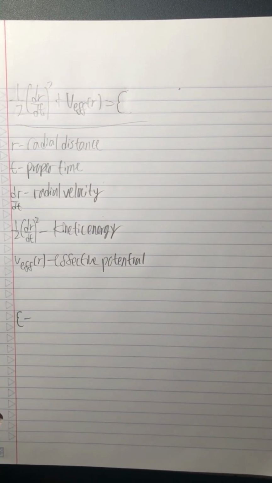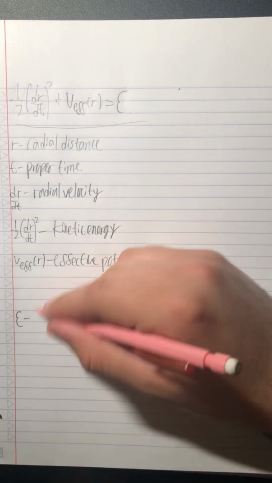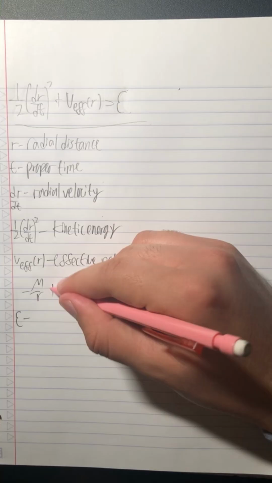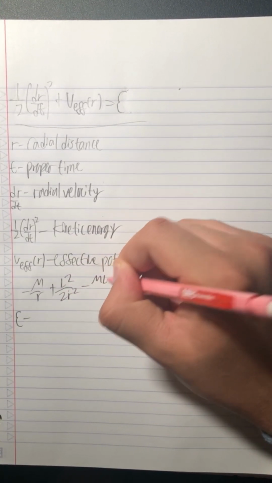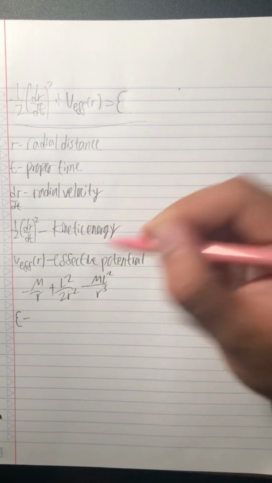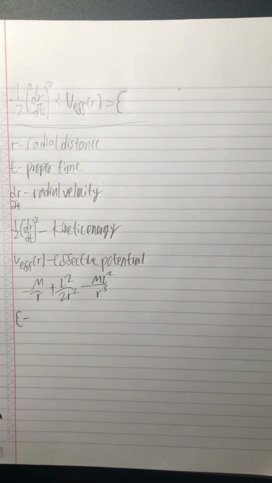And the effective potential formula itself can be written as negative m over r plus l squared over 2r squared minus m l squared over r cubed. And this actually comes from the Schwarzschild metric, so that's also an interesting thing to take note of.